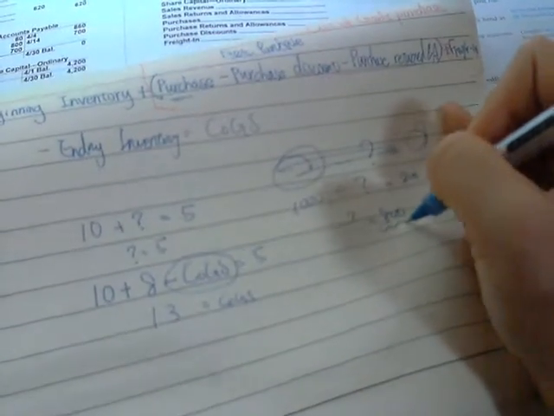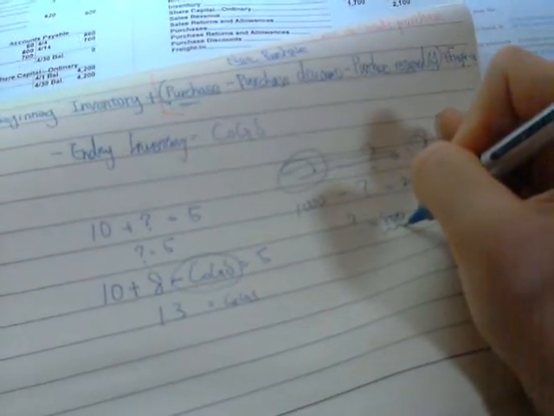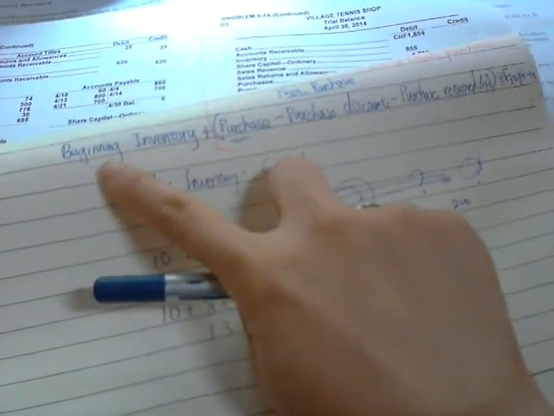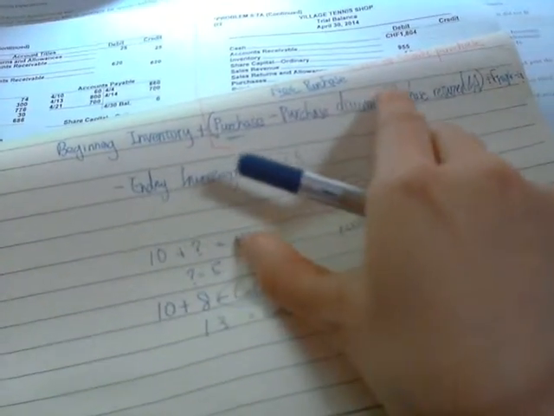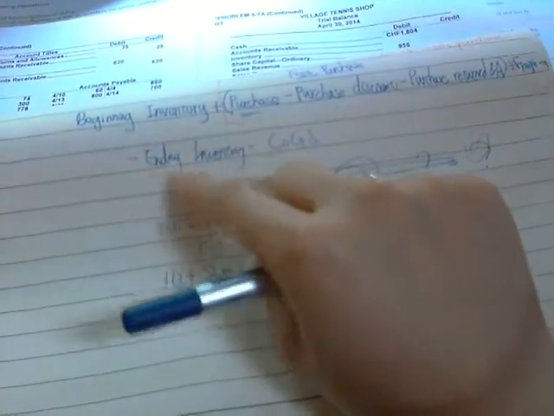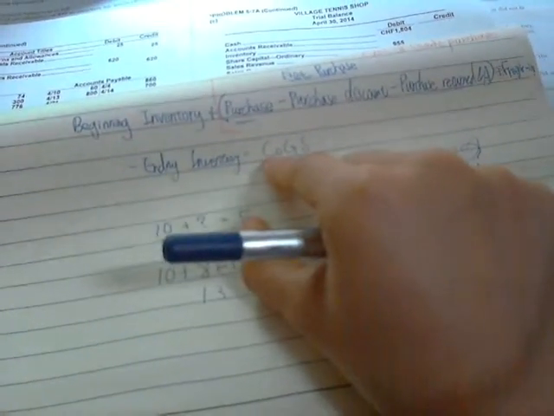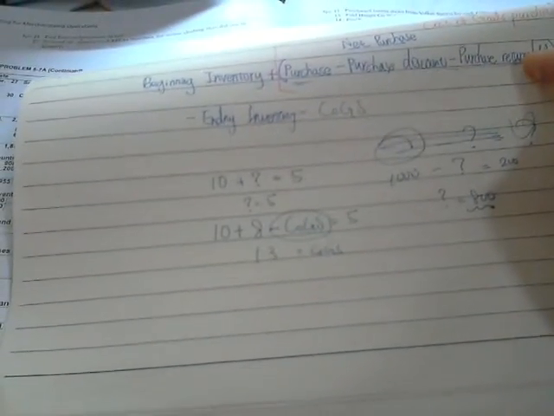So this 800 is our cost of goods sold. Okay, so if we add all the cost of goods for sales together minus the ending inventory, we will get the cost of goods sold. Just very important, try to remember it. Otherwise you will lose the points on the income statement also.